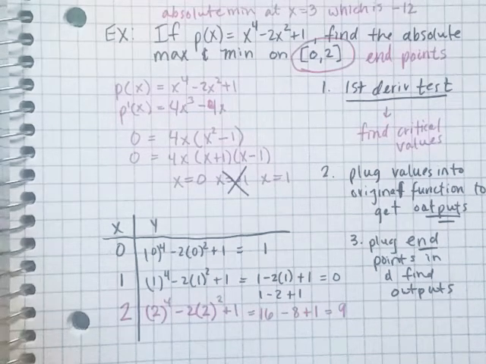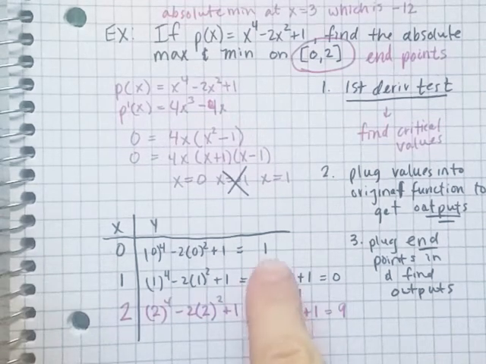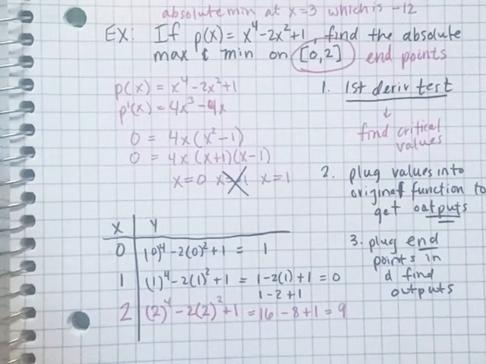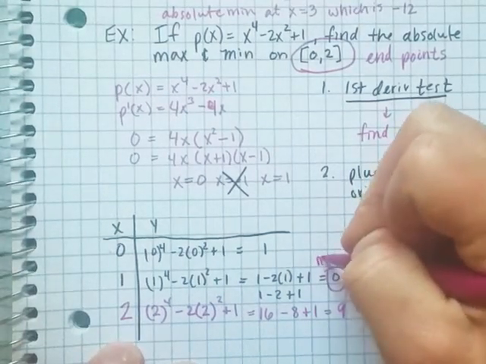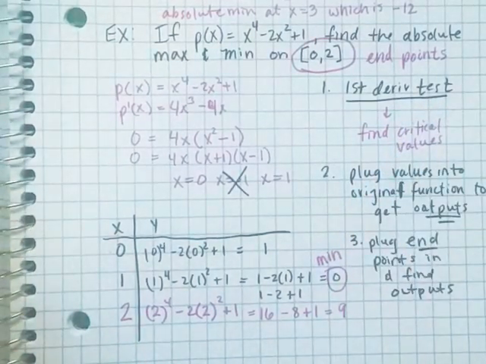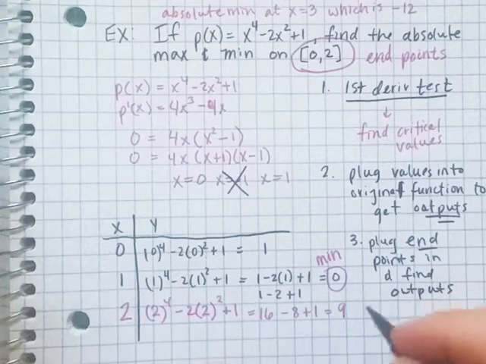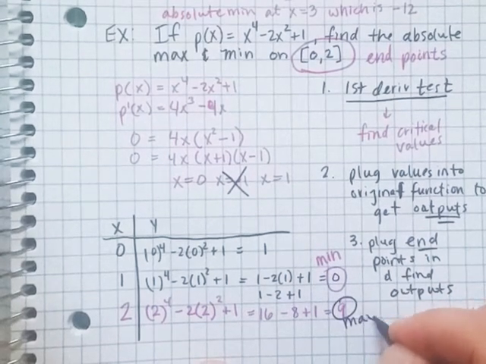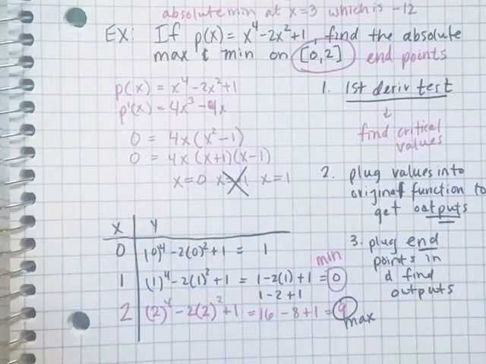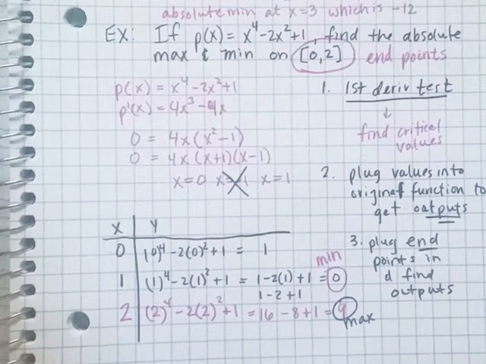What are the absolute max and min in this problem? I just have to look at these three numbers and decide which one is the smallest and which one is the greatest. So right here, I'm going to circle this one. This is going to be our absolute min. And this 9 is going to be our absolute max, because those are the greatest and smallest outputs in this function.